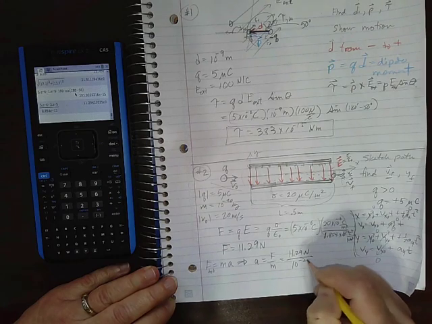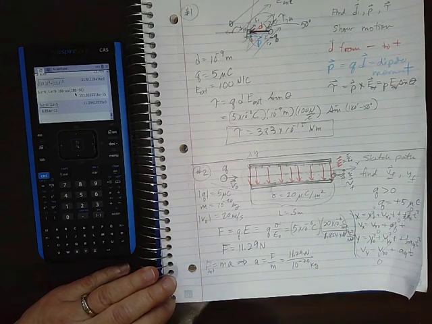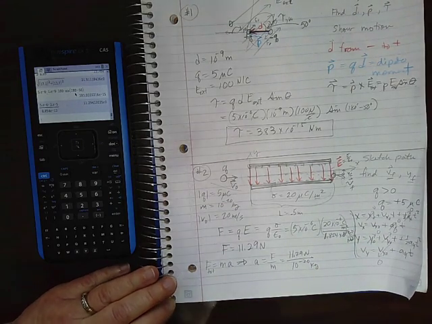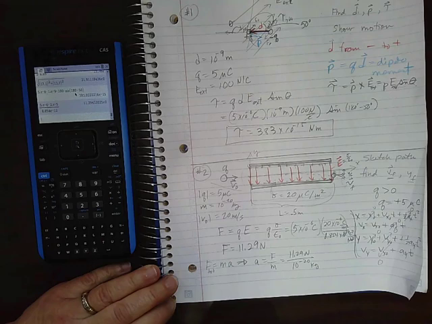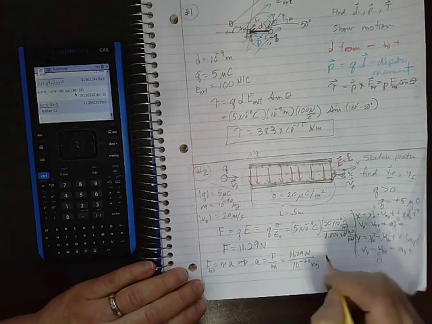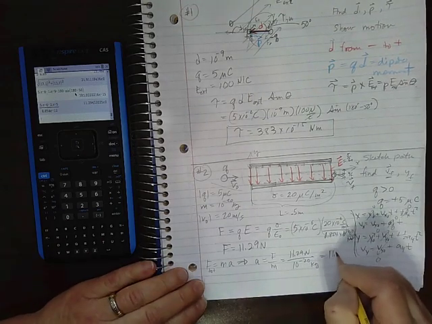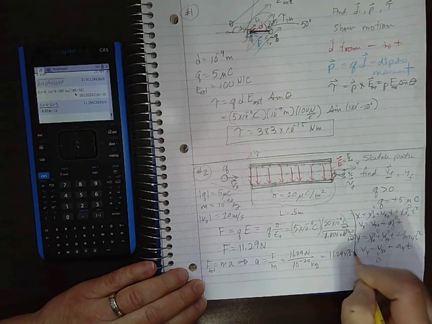Maybe that's kind of a big number, but anyway, that's what I put in there. So 10 to the negative 20 kilograms, a tiny little, like electron-sized particle, maybe, pretty small. And so we get 11.29 times 10 to the 20th. Ooh, that's going to be big.